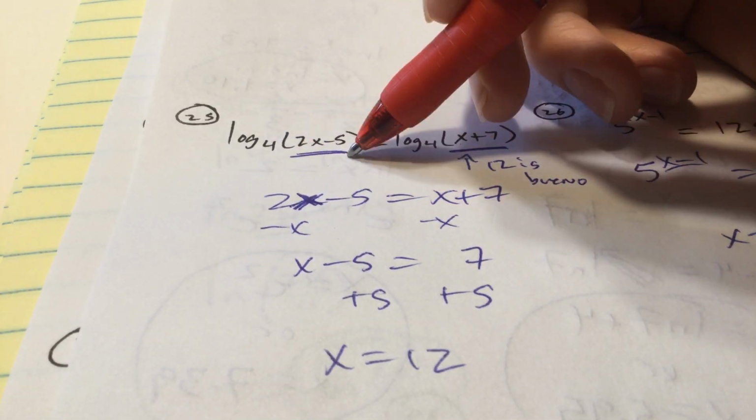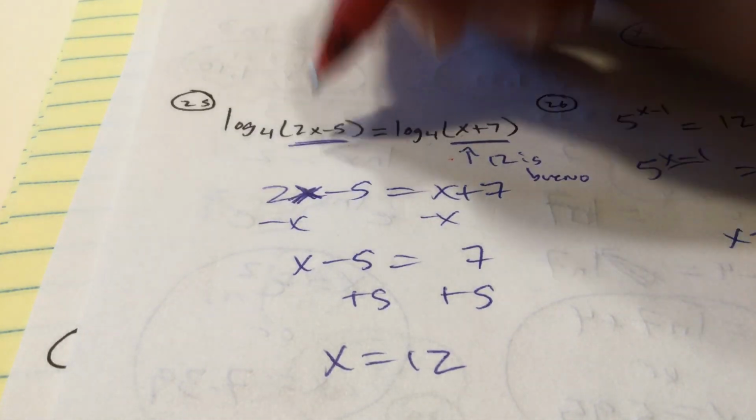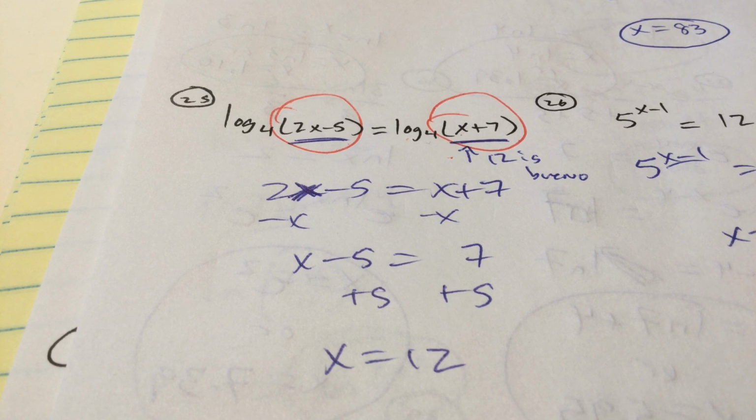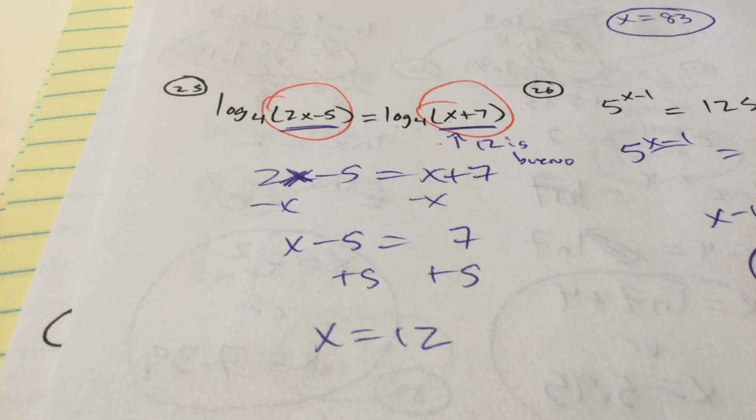Log base 4 of blank equals log base 4 of blank. Well, those two blanks must equal each other. 2x minus 5 has got to be equal to x plus 7. X is 12. Plug it in, you get 19.